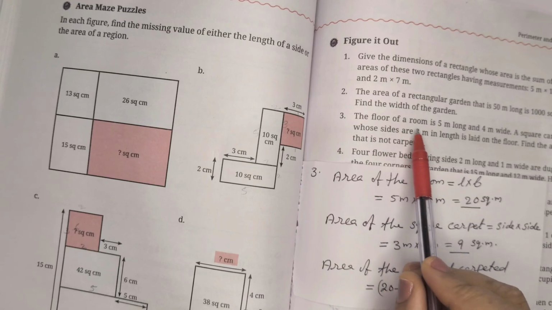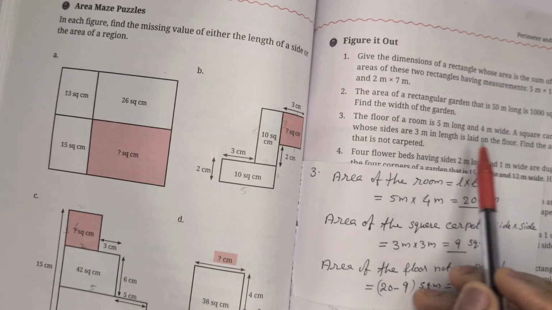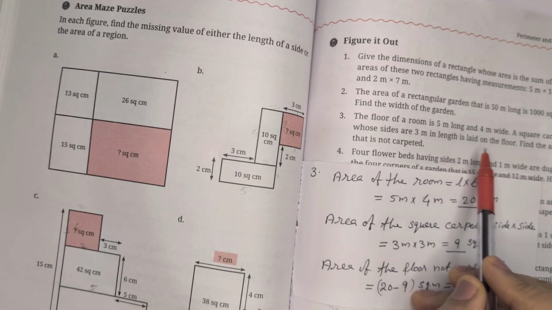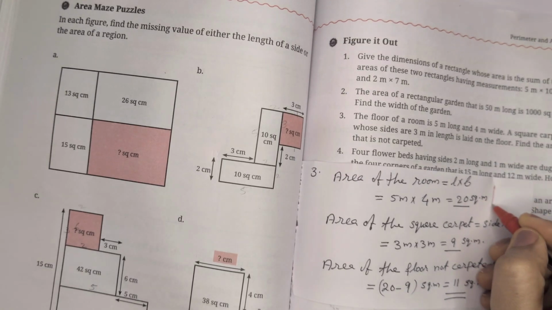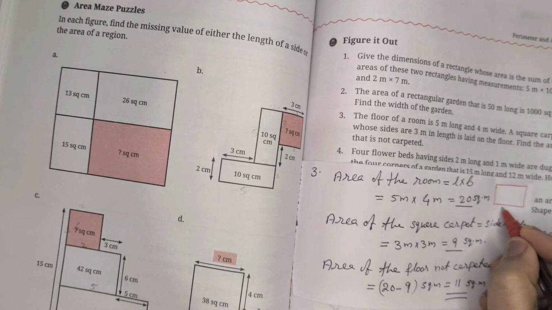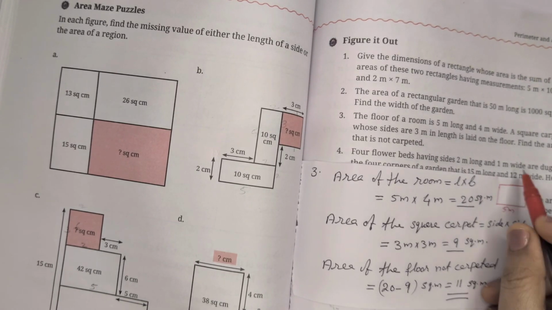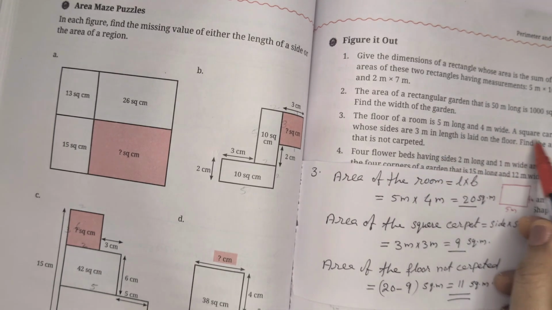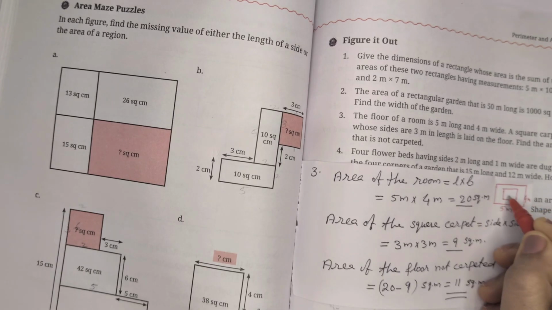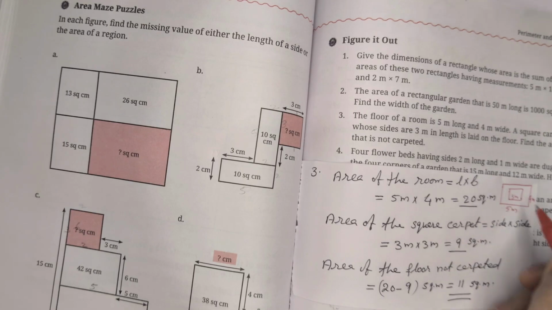Third question, the floor of a room is 5 meter long and 4 meter wide. A square carpet whose sides are 3 meter in length is laid on the floor. That means first there is a floor with 5 meter length, in the rectangle shape, 5 meter length and 4 meter width. And in the middle there is a square carpet. So in the center they are putting a square carpet of 3 meter width. That is a square carpet, which means all sides are 3 meter.